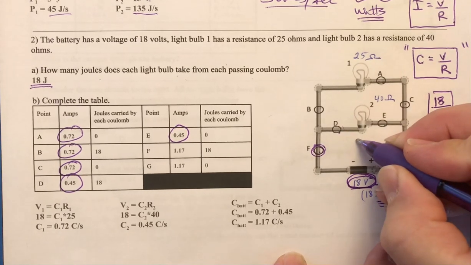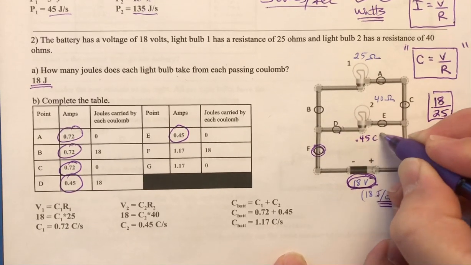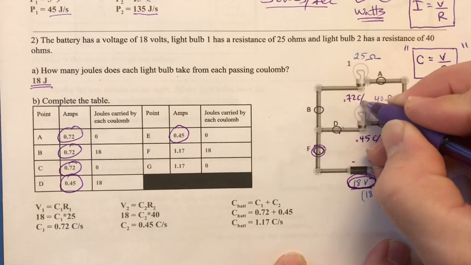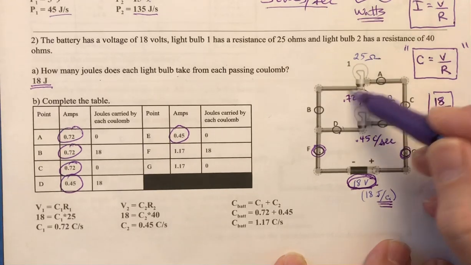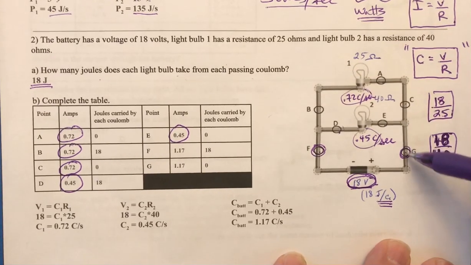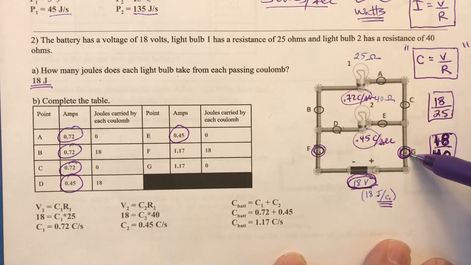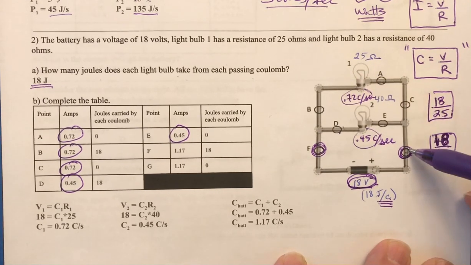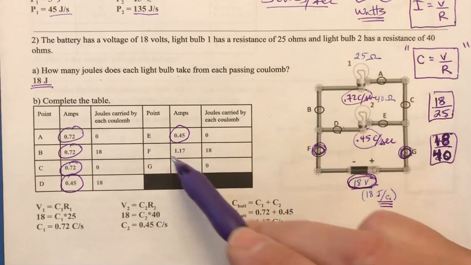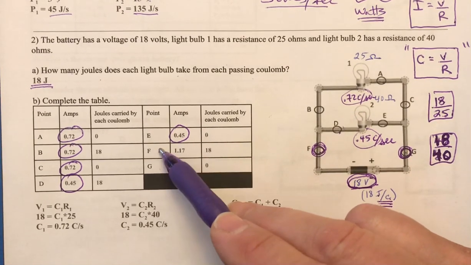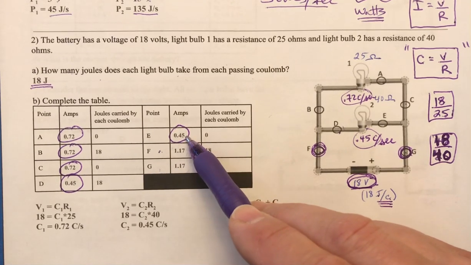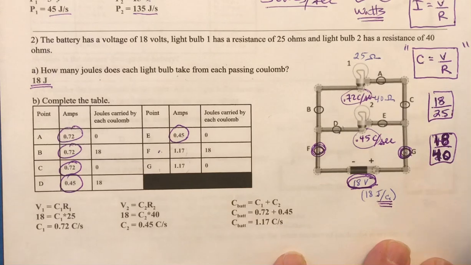So if you have 0.45 coulombs per second here, and you have 0.72 coulombs per second here, then these two together right here at G and also at F, before they divide up, and here's after they have divided up and they're back together again, that's why at F and G you will have a total of 0.45 and 0.72.